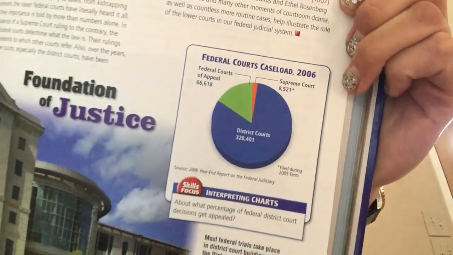328,401 cases. The Federal Courts of Appeals, 66,618, and the Supreme Court, 8,521, which has a note by it that says, filed during the 2005 term. So they were filed during 2005, and then they were heard during 2006. So here is that chart. There we go. You can see it there.